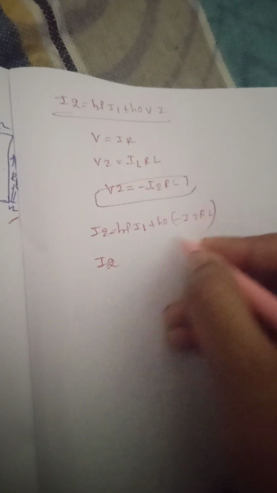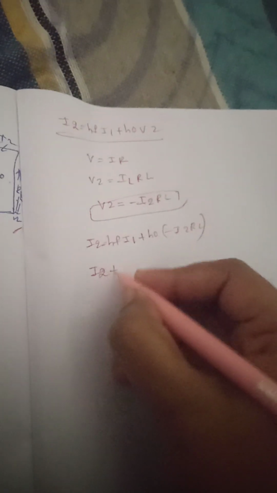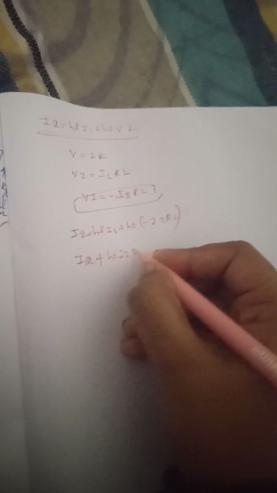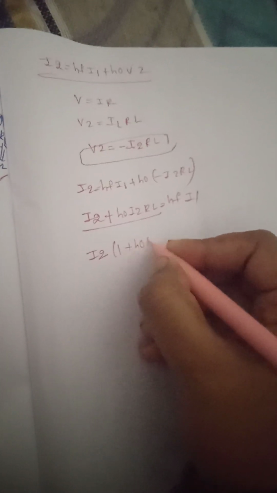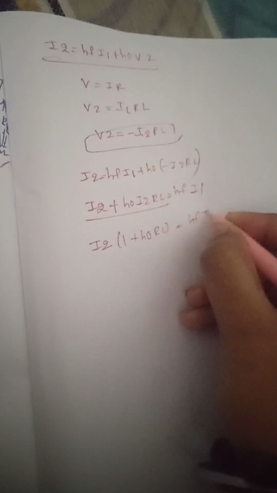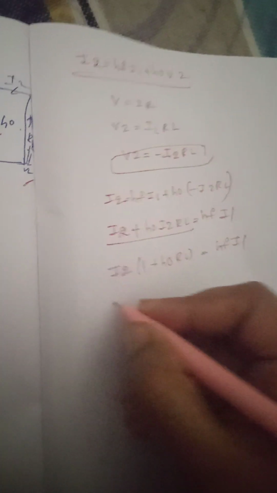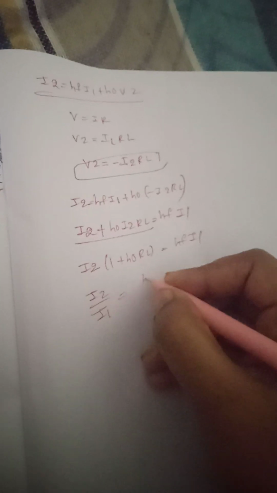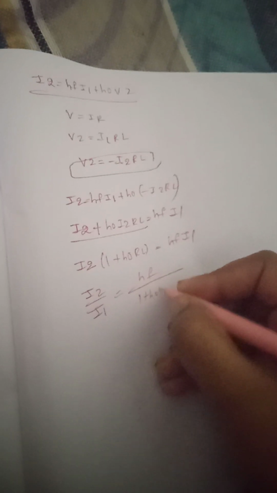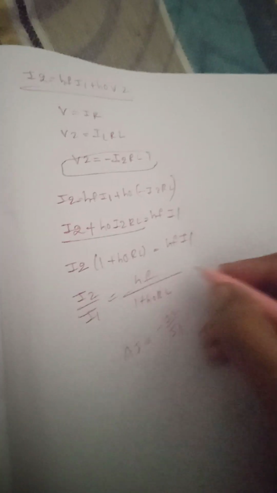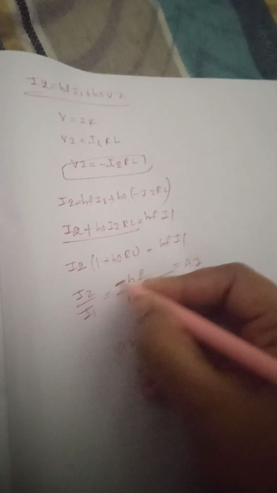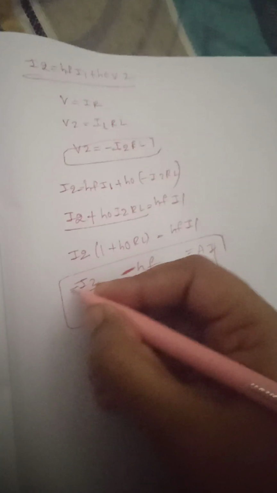Now take this term to that side, plus into minus minus. If we take that side, it will become plus I2 plus H naught I2 RL is equal to Hf I1. Take I2 as common. I2 into 1 plus H naught RL is equal to Hf I1. Now take I1 that side, so that I2 by I1 is equal to Hf by 1 plus H naught RL. We know that AI is equal to minus I2 by I1. So AI is equal to minus Hf by 1 plus H naught RL.